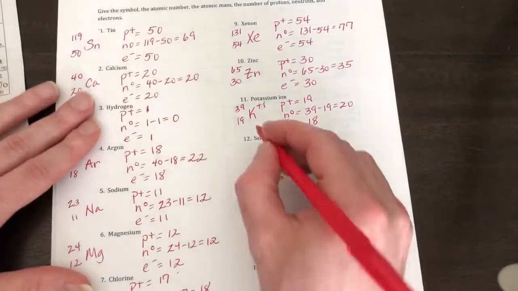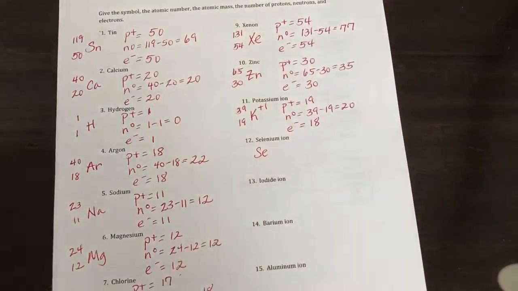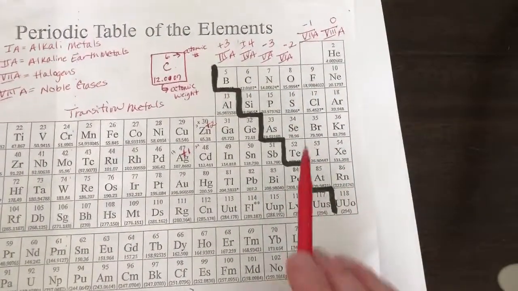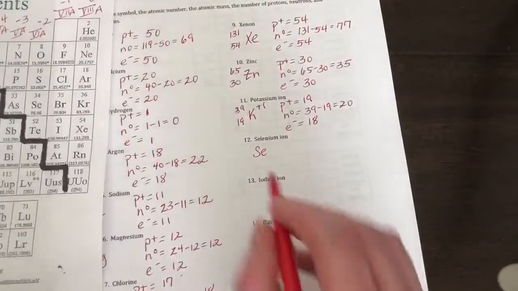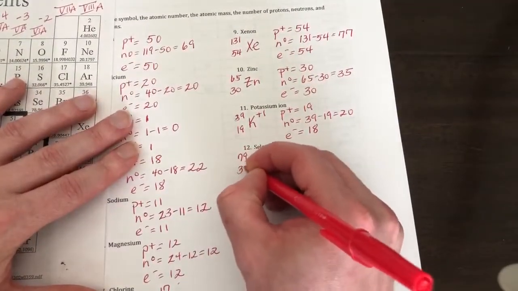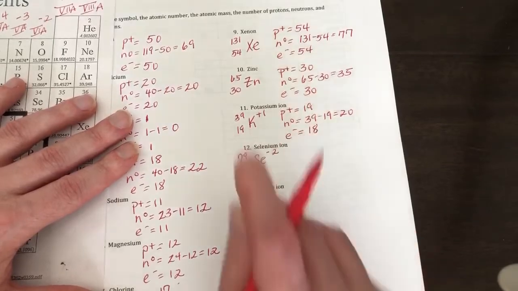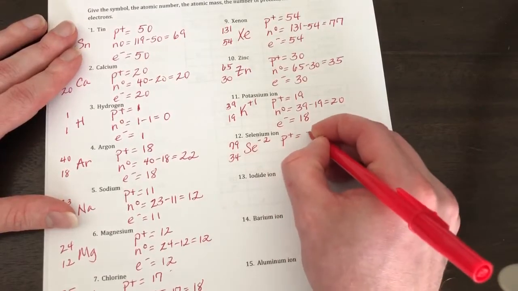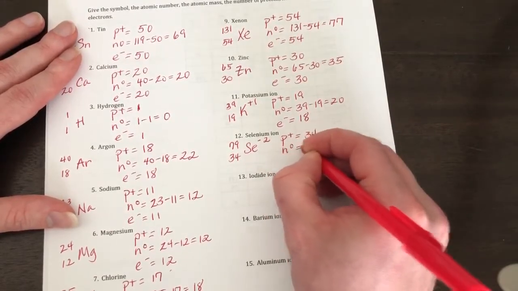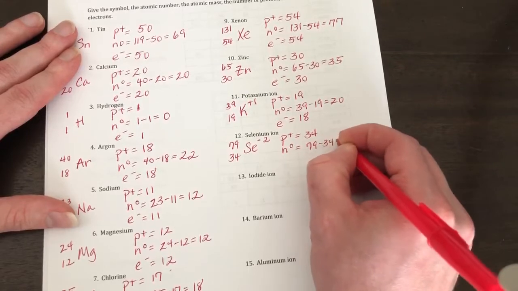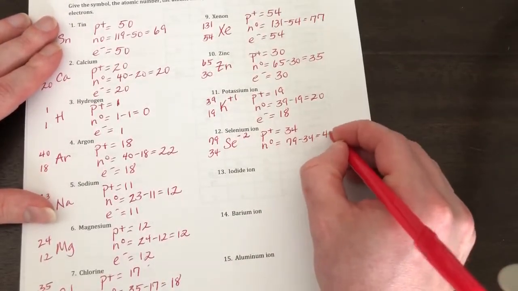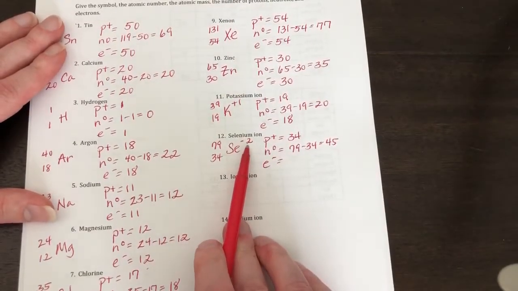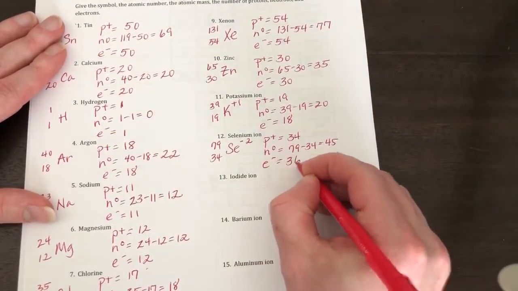Selenium ion. So selenium is Se. If you look at it, it's in the -2 column. Okay? So it has a mass of 79 and 34 for the atomic number. It has a -2 charge. Okay, so your protons are going to be 34. Your neutrons are going to be 79 minus 34, which is 45. And then our electrons. So a negative charge means it gained 2 electrons, so it's going to be 36.